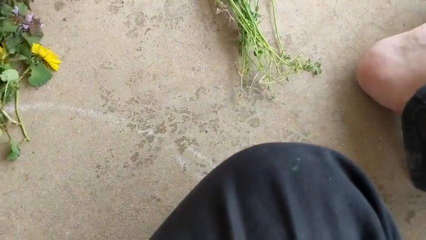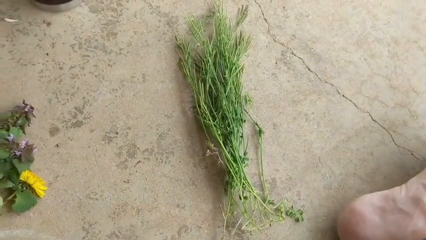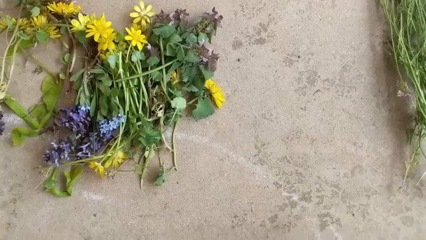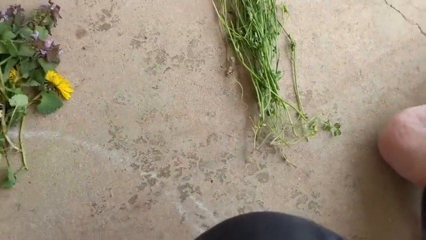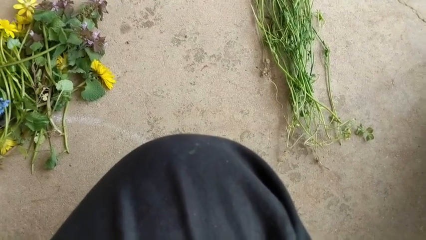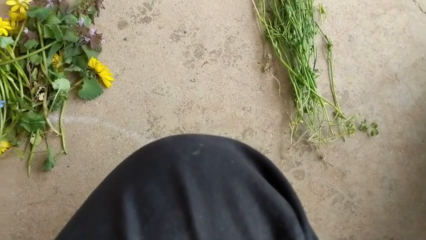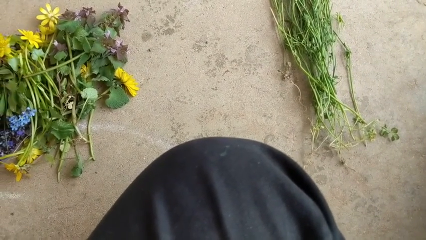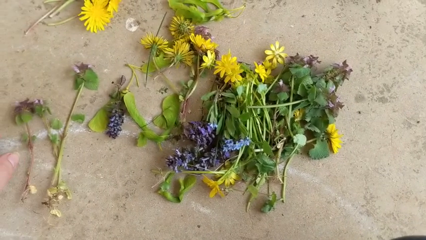Don't enter somebody's yard unless you know them, and if they're expecting you to come into their yard. You probably just want to pick from the sidewalk. And again, only if an adult says that's okay. Personally, I would call up my neighbors and I would say, "Hey, do you mind if my kid goes in your yard and picks your weeds?"